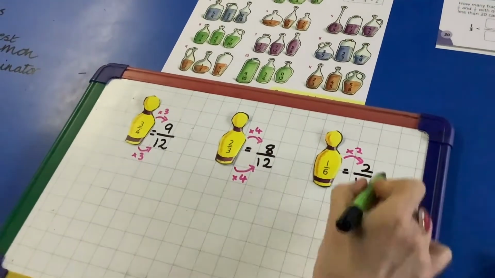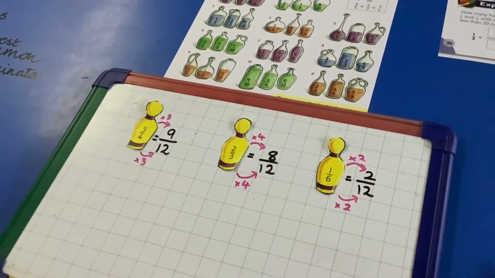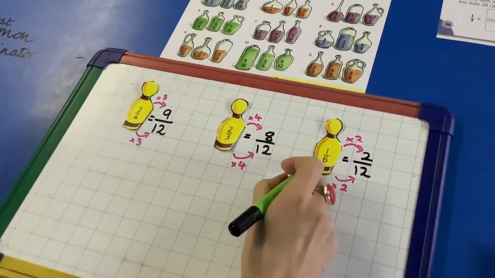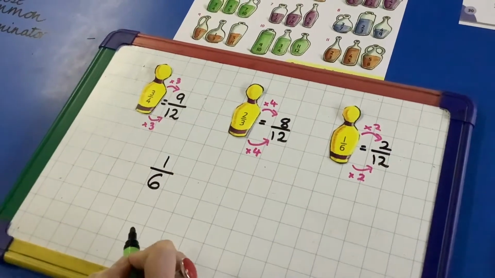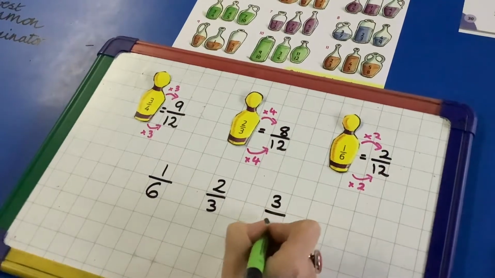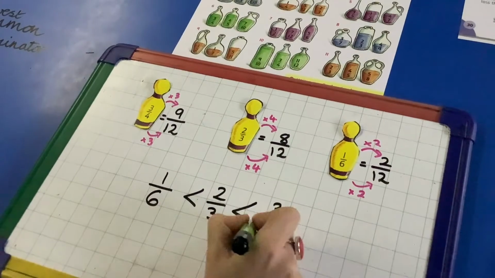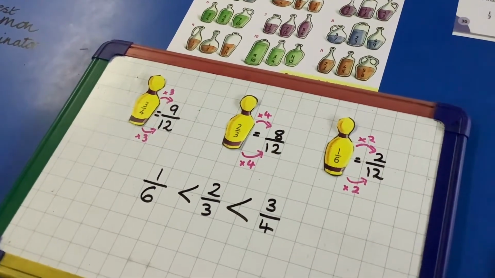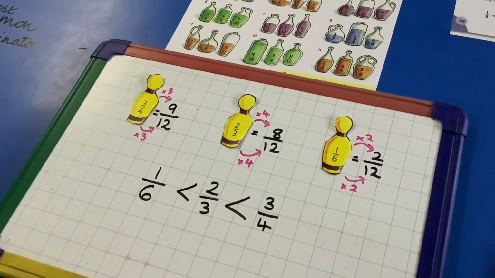So I can see clearly that actually 2/12 is the smallest, followed by 8/12. 9/12 is the largest. But when I write it out, I'm going to write out my original fractions. I'm going to start with my 1/6. I'm doing it in ascending order, smallest first. 1/6. I know that then 2/3 is larger and 3/4 is the largest. And I'm going to use my greedy crocodile to be always eating the largest fractions. And there we go. I have compared and then ordered my 3 fractions by making the denominators the same.